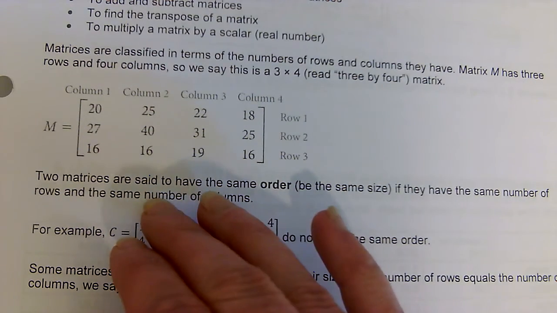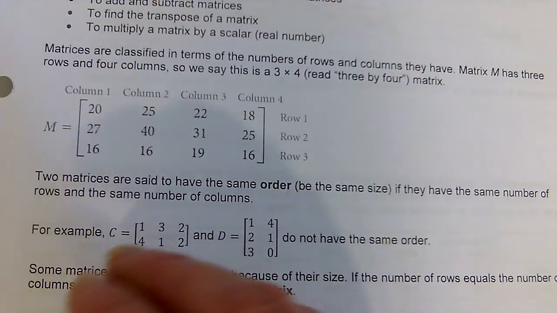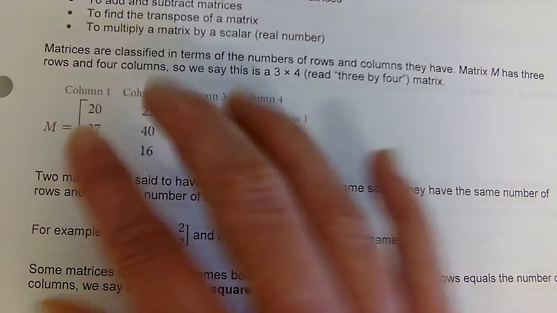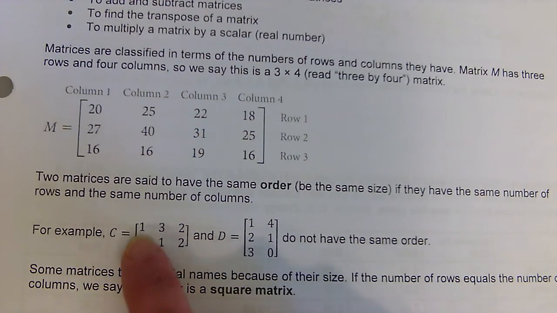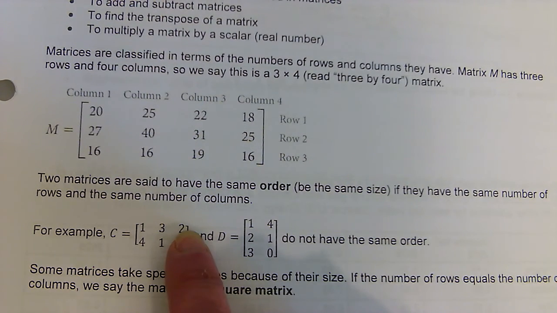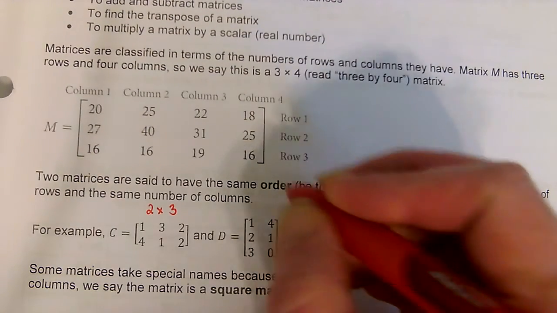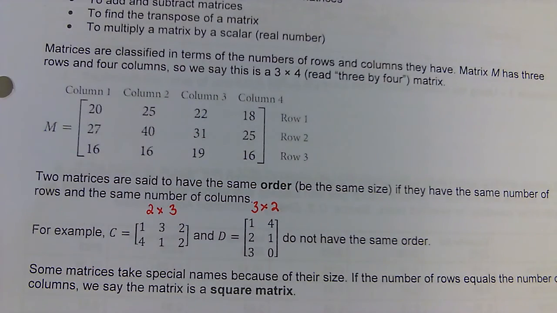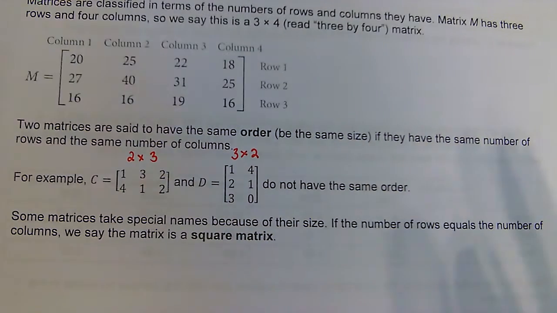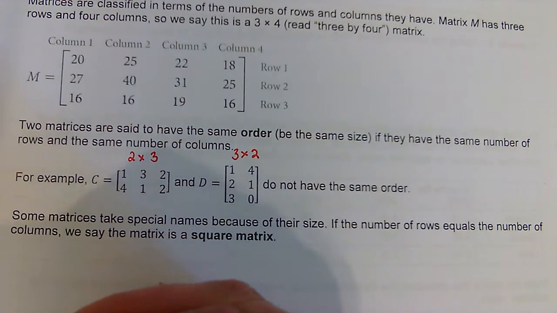Now, 2 matrices are said to have the same order or the same size if they have the same number of rows and same number of columns. So they have to match exactly to be considered the same order. So order just means the same size. So this one would be a 2 by 3 would be its order, 2 by 3, while this one would be a 3 by 2. So they don't have the same setup. Now, if we had equal numbers of rows and columns, we call that a square matrix, and that makes sense. It's a square. They're the same rows and columns.